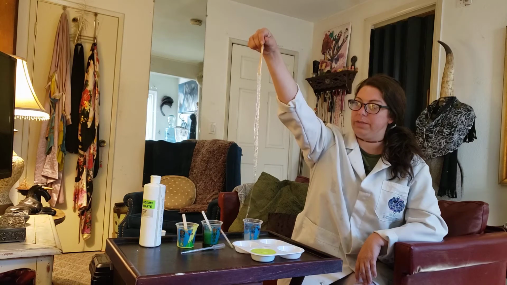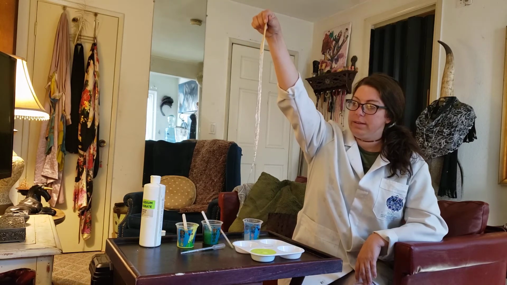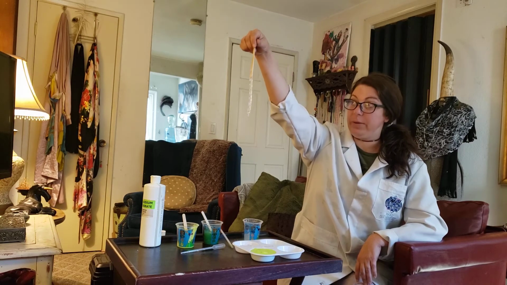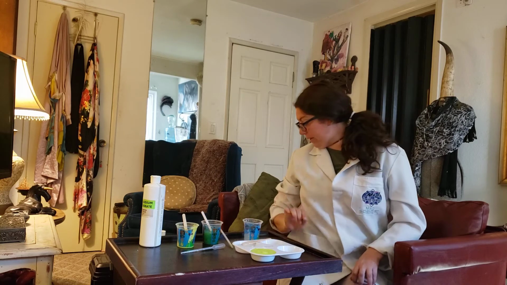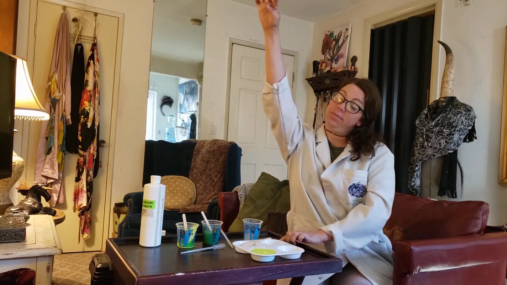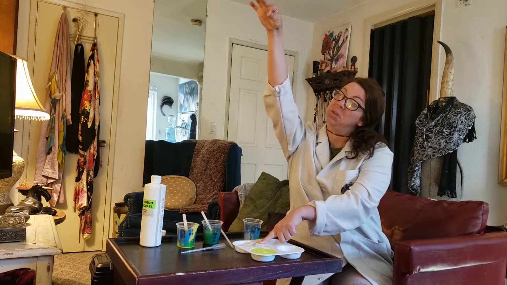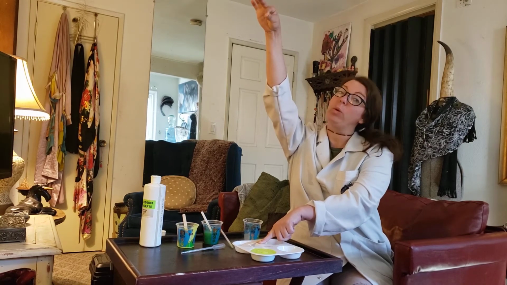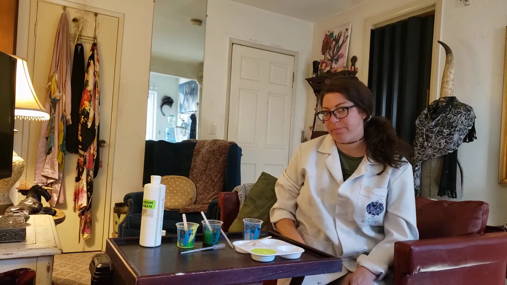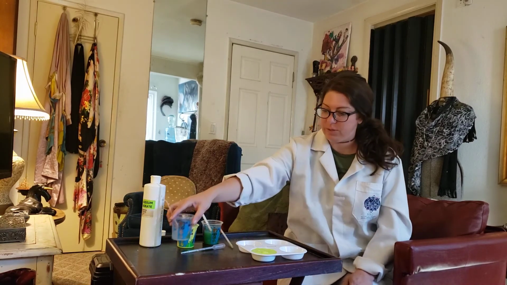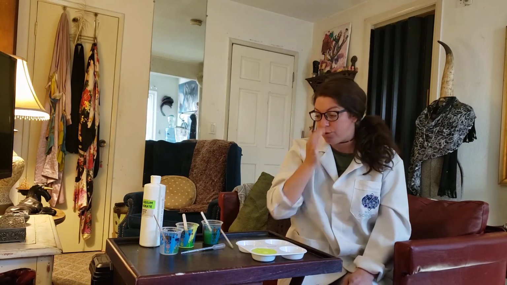Oh, it's starting to go faster. Oh, it's moving. There we go. So that was pretty good. I mean, if I measured that from here to here, I don't know what that would be. Pretty good though, pretty long, couple feet maybe. So that is our stretchy slime. We had our bubble blow and our little stretch-a-thon.